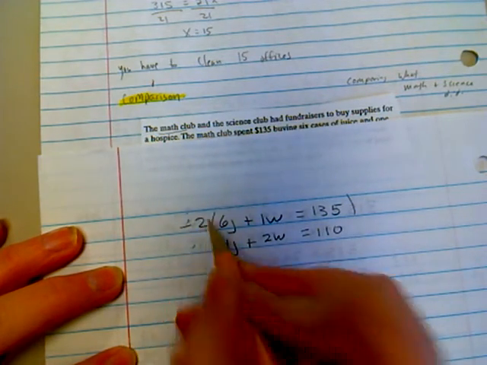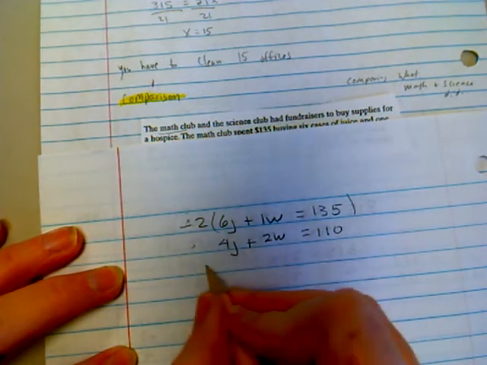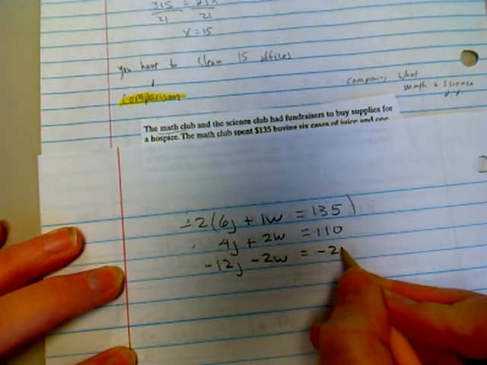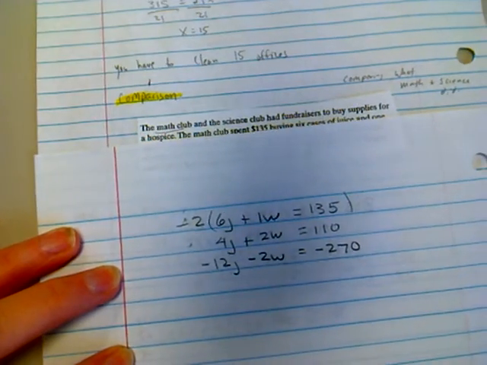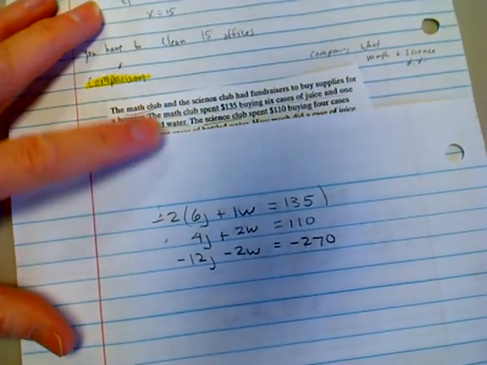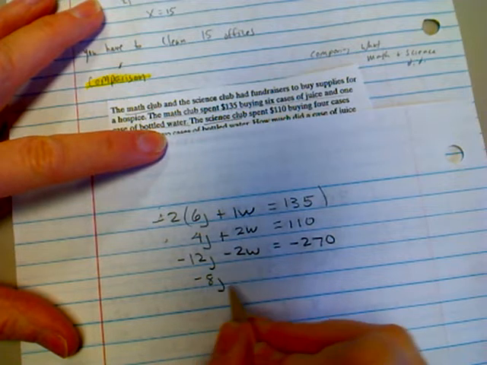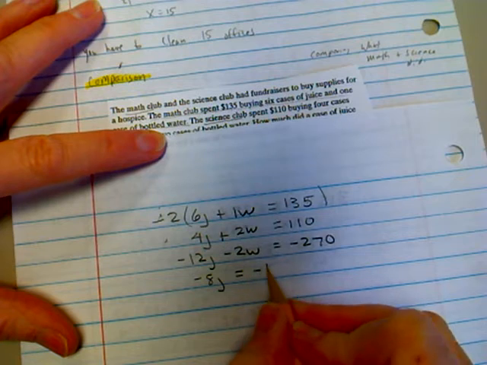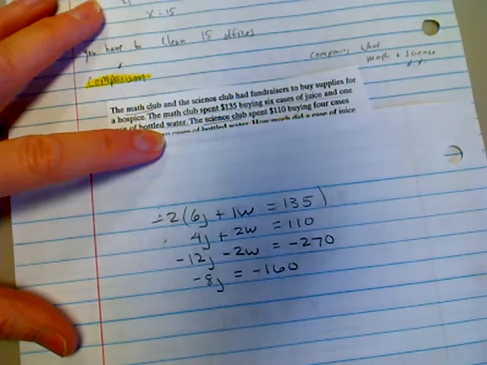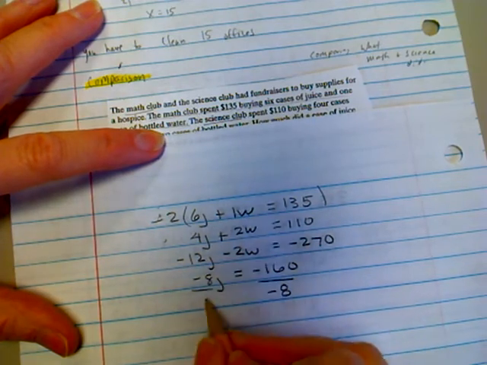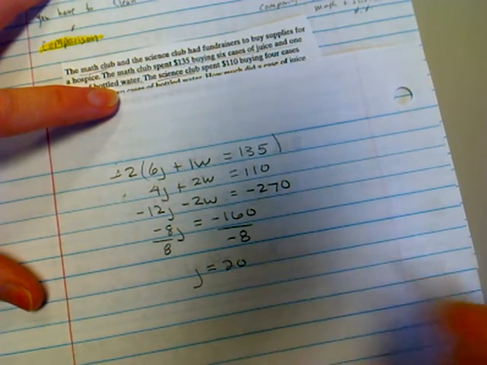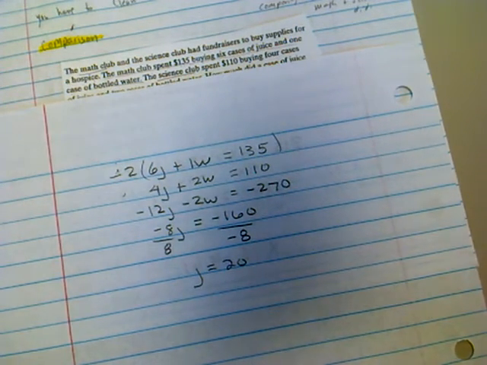So if I take this top equation, everything by -2, I'm going to do -12j minus 2w equals -270. So that's going to leave me -8j. The w's canceled out, equals -160. Divide both sides by -8. And we're going to get j equals 20. So they spent $20 per case of juice.